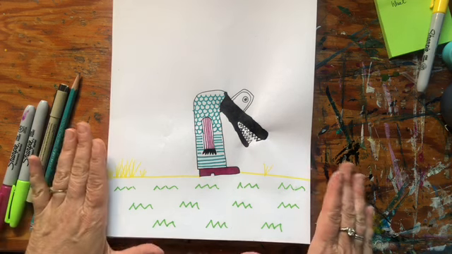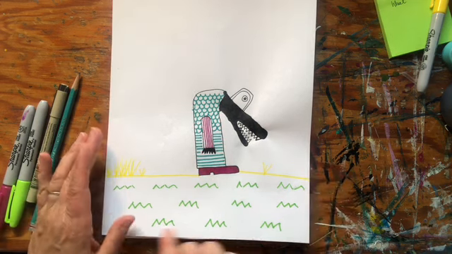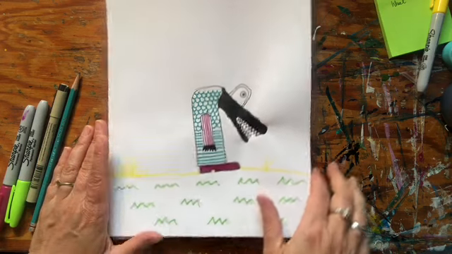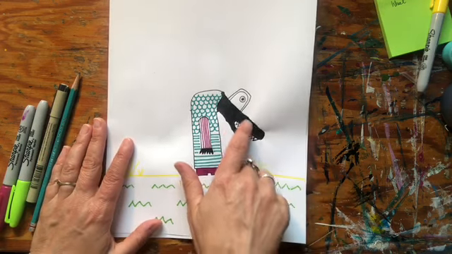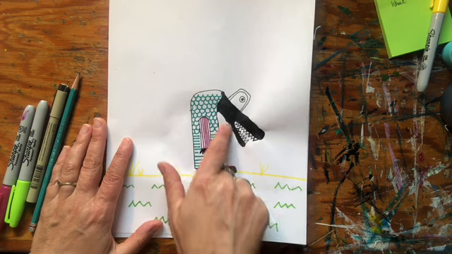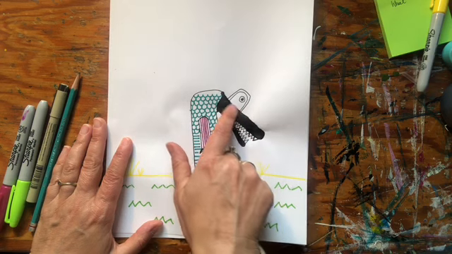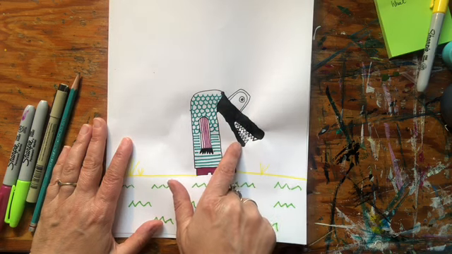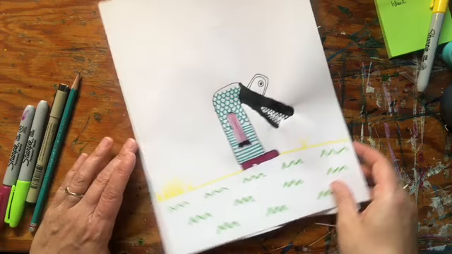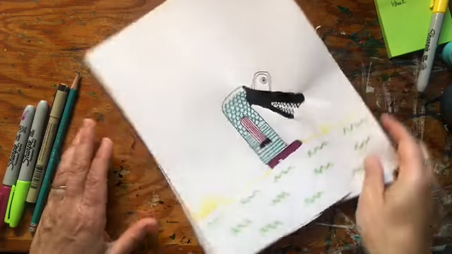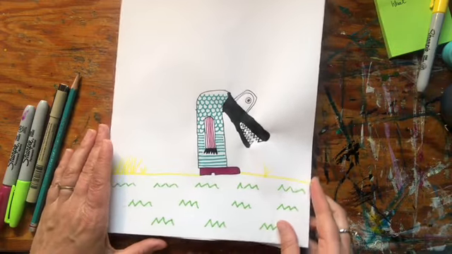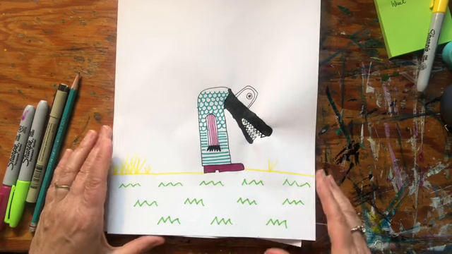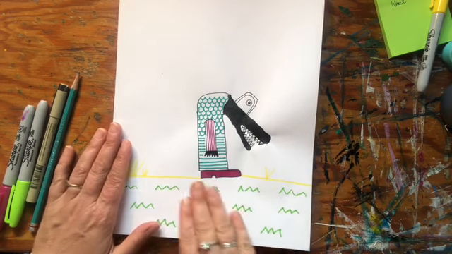But I wanted to share with you my examples. Here I have this design, this monster character. You can see the ink blob that I started with just had this. And I kind of turned the paper around different ways to see what I could imagine making out of that blob. And this is what I came up with.